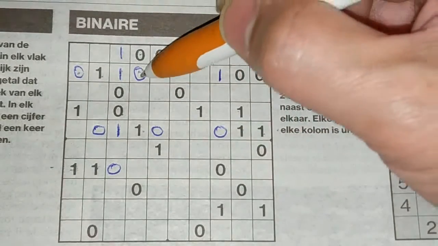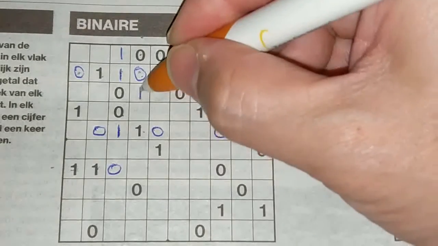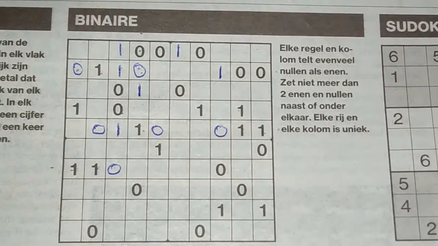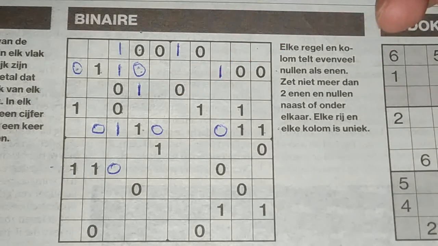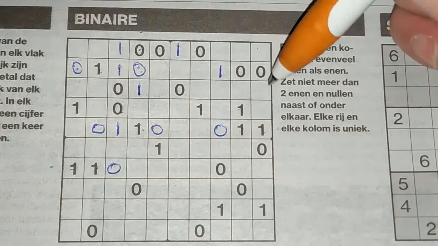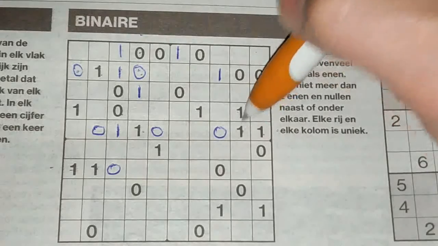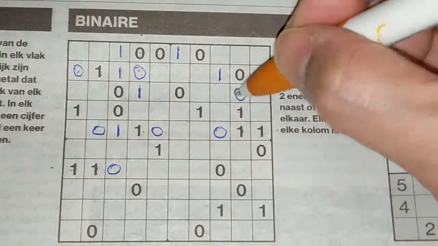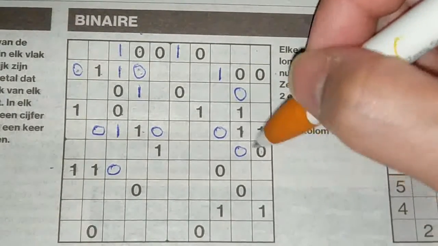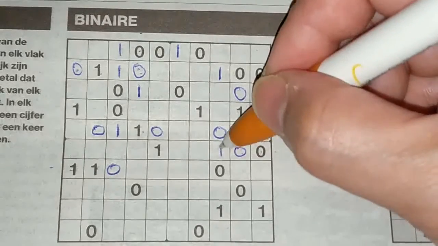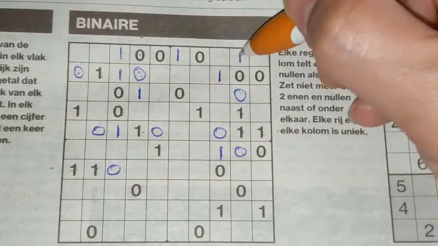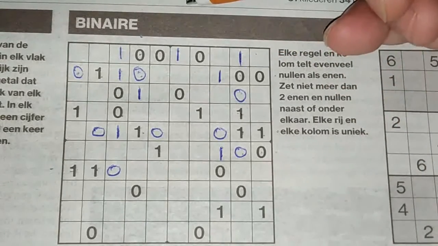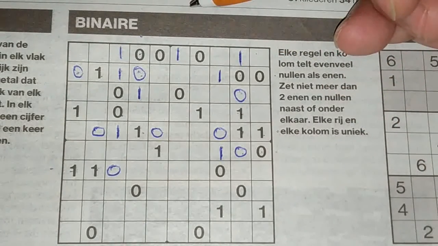Then I see here a double O, here one, there one. All the doubles are used. Nope. I see here double O, double one, here an O, there an O. A double O, here one, there one. Now I have used all the doubles.